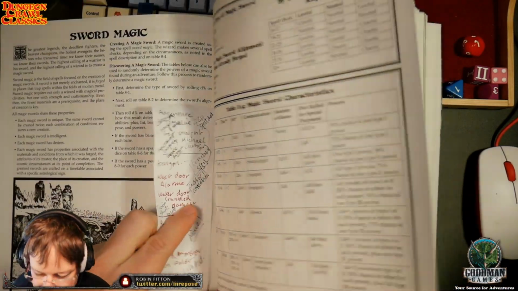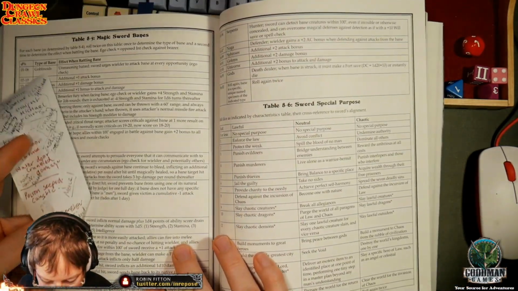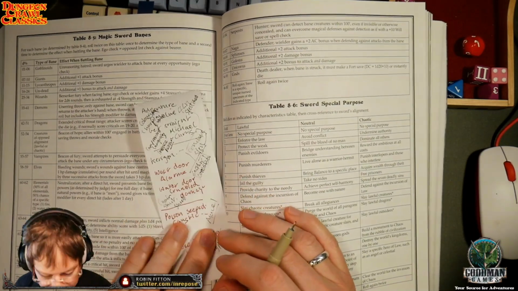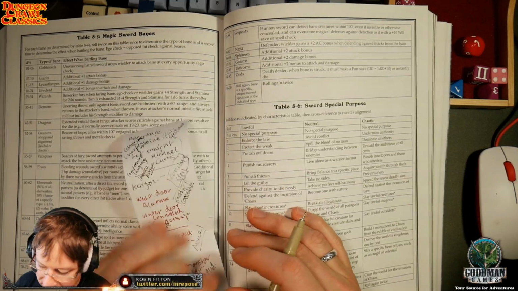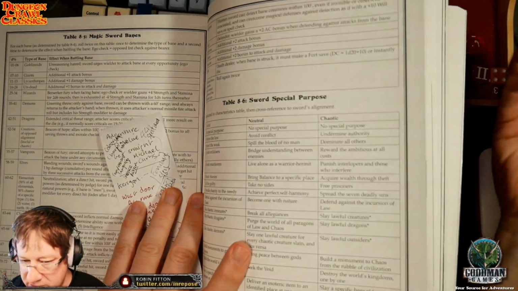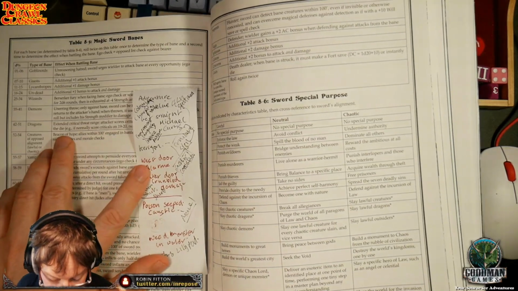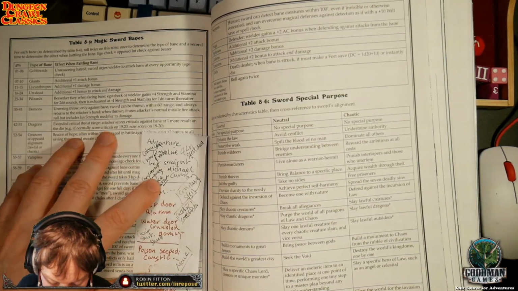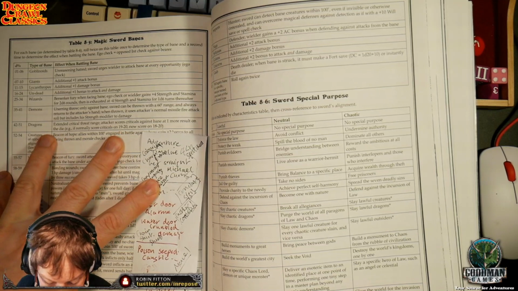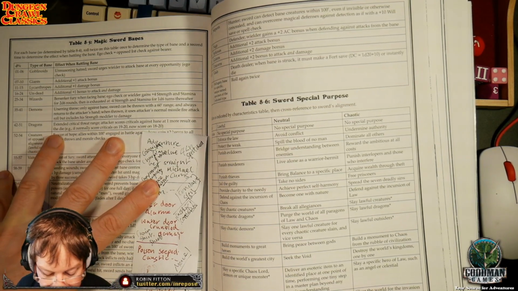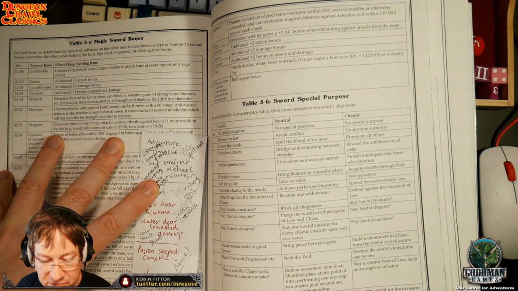Let's go to the next page and we'll get magical sword banes. Now I've got one, and it's a D100. It is a D100 that's spread over 2 pages because it's huge. 42. Oh, extended critical threat range. Attacker scores criticals against a dragon. So it's a bane against a dragon. So it's a mace with a massive bane against the dragon.